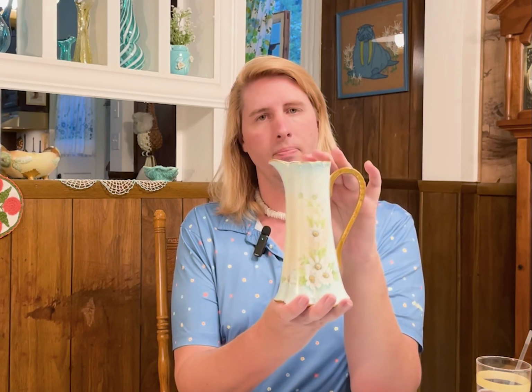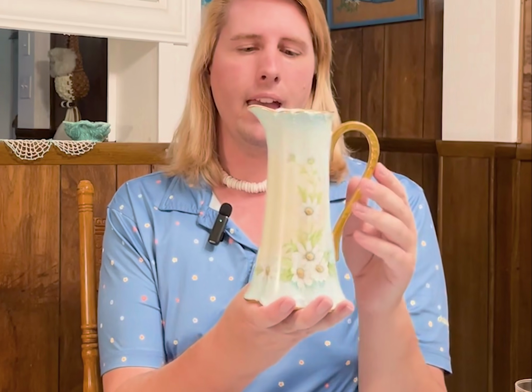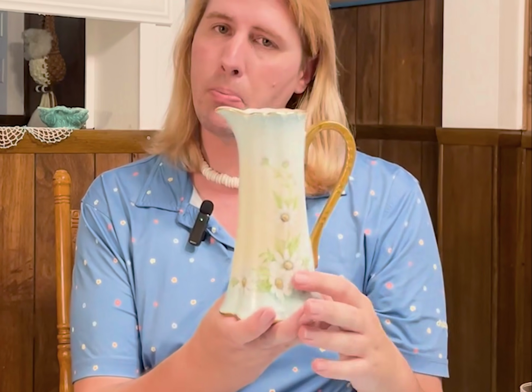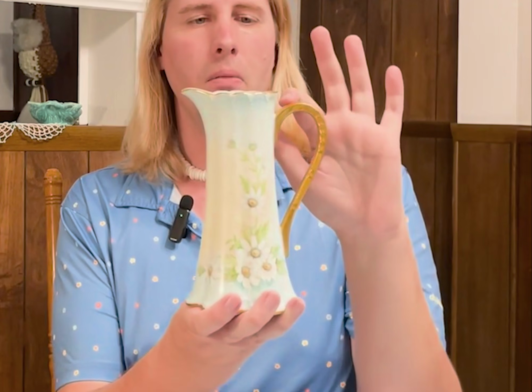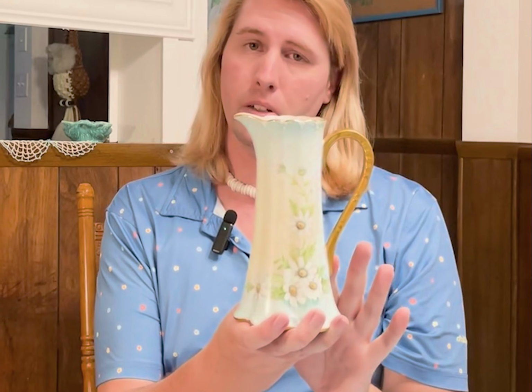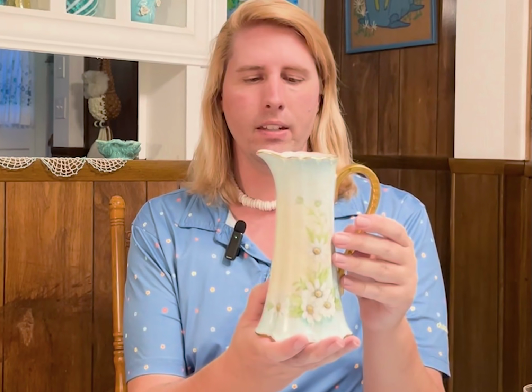It's a porcelain, and this is one of those pieces that was hand painted during the Edwardian era. This piece probably dates to about 1910, and floral motifs were very popular during that era, and then gilding was very popular as well. And a lot of these designs are often Art Nouveau inspired. That was very popular during this time period.